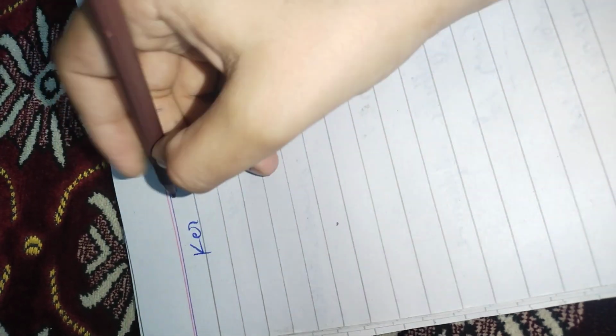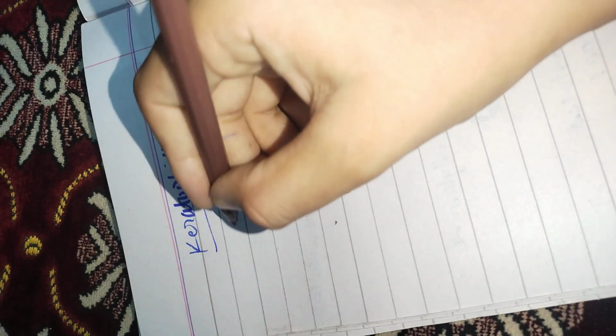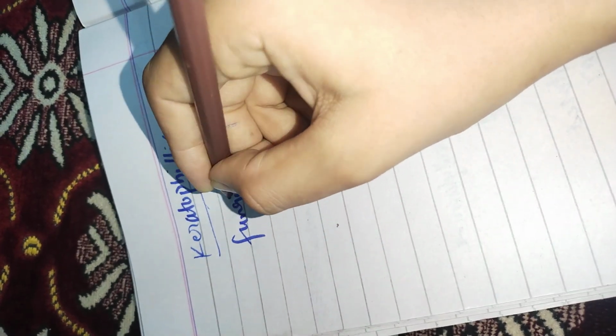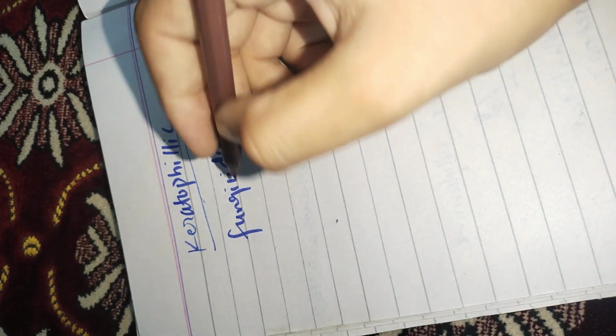What is the mechanism of action of terbinafine? Like Griseofulvin, terbinafine is keratophilic. But unlike Griseofulvin, which is fungistatic, terbinafine is fungicidal, like azole drugs.